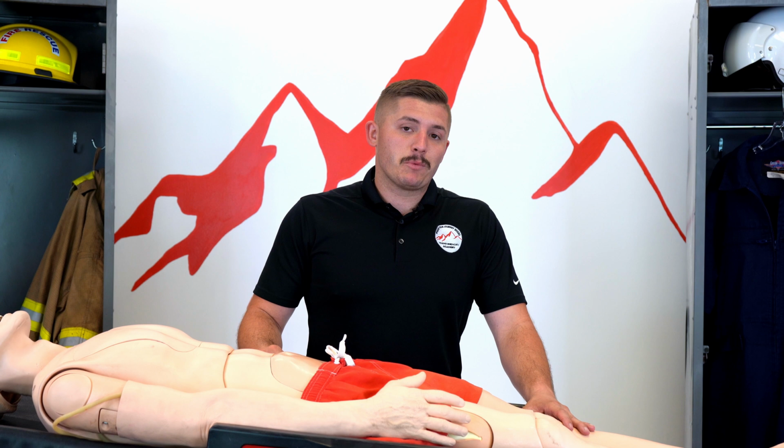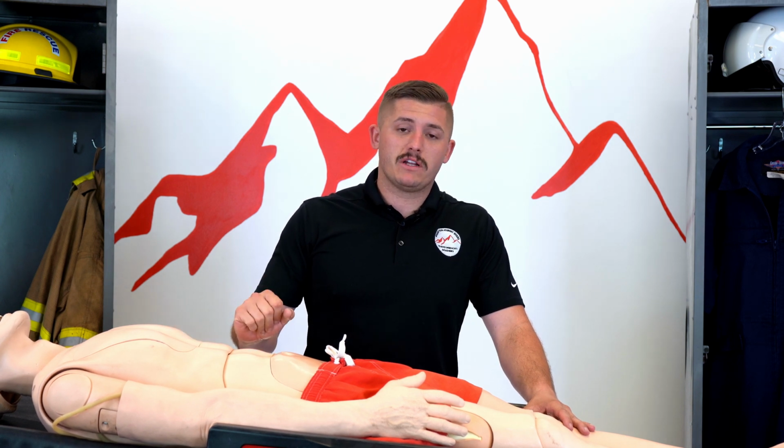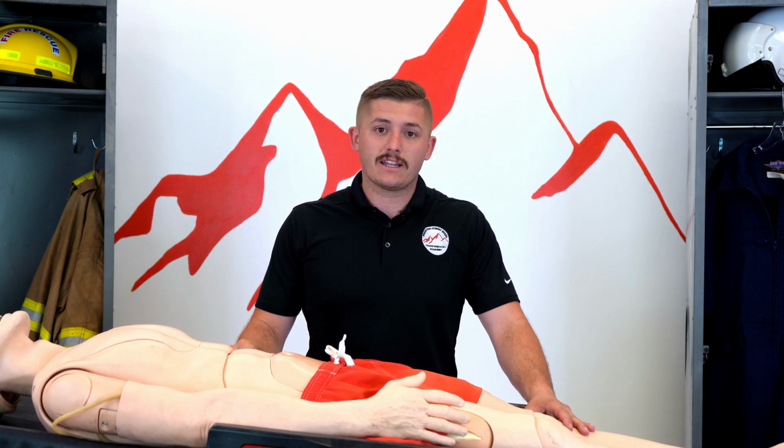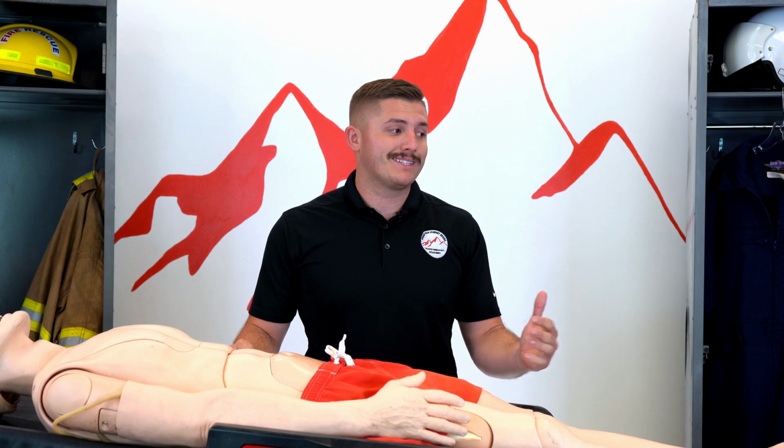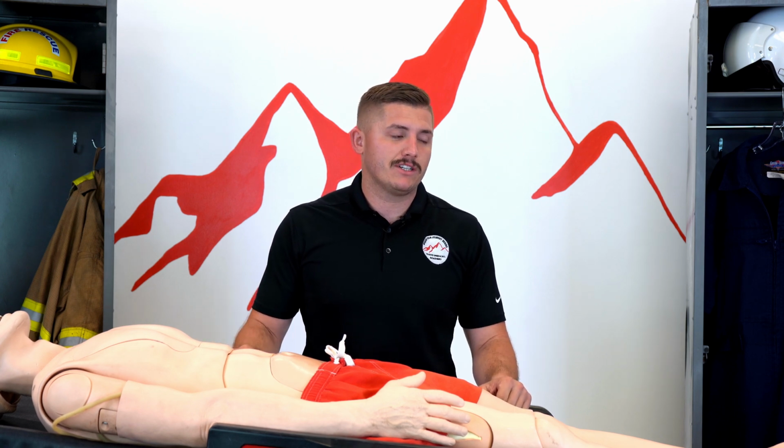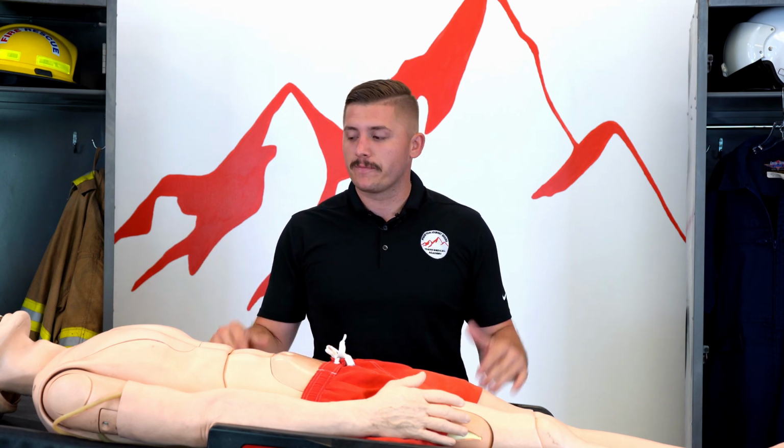Then we're going to get a SAMPLE history. Now, if our patient's unresponsive, we obviously cannot get that. I'm going to tell my proctor, though, I would attempt to obtain a SAMPLE history, but my patient is unresponsive. Say, okay, guess what? You get the point, even though you didn't even have to do it. So now you just saved a bunch of time as well.